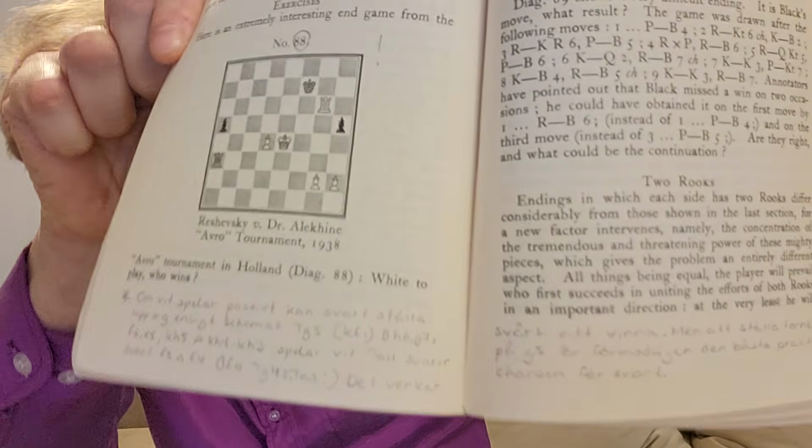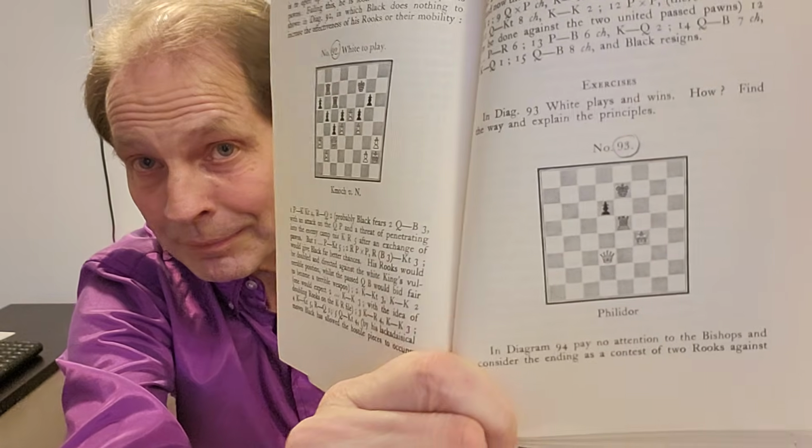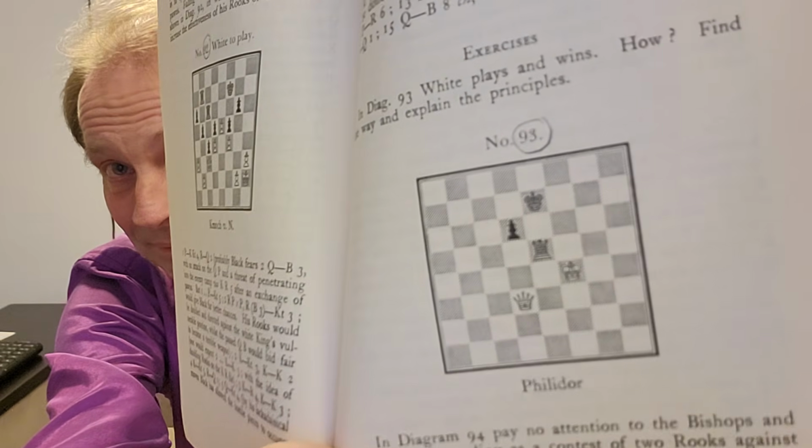You can see here how much annotations I have done here regarding this endgame. Yeah, he also analyzes this famous Philidor position. And it's an exercise how to put black in Zugzwang. Minor piece and pawn.